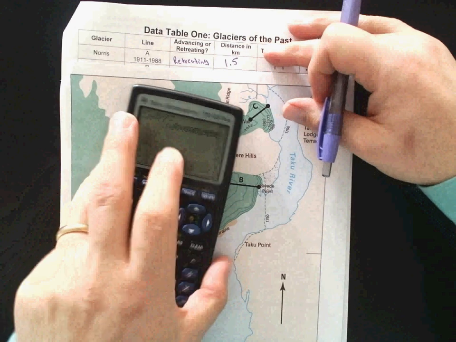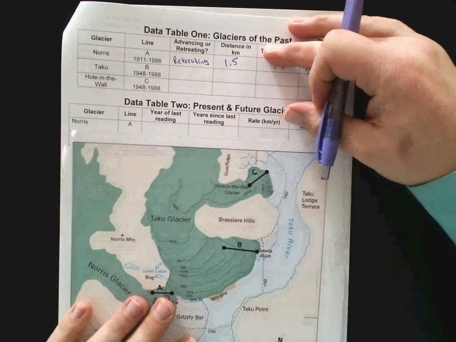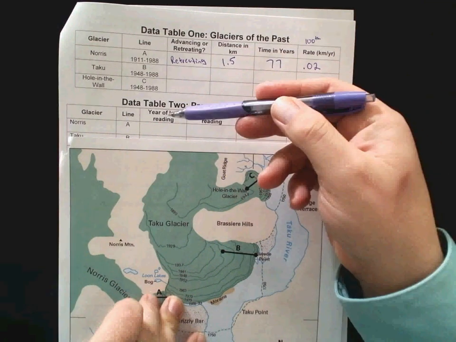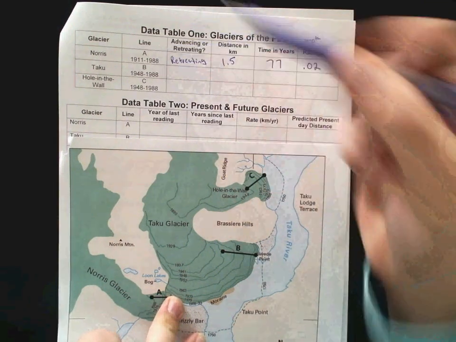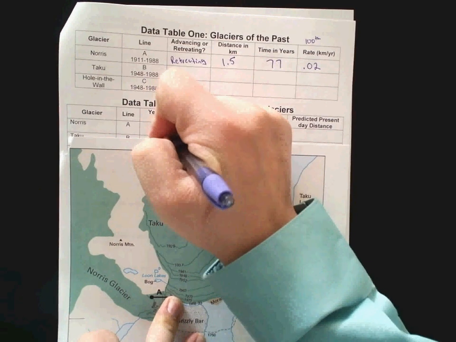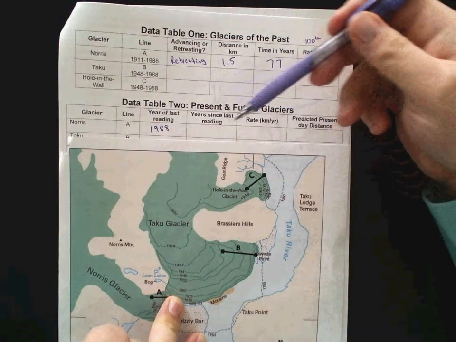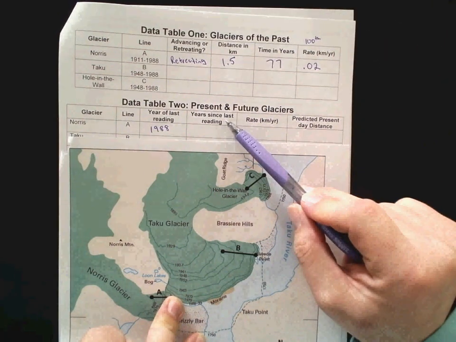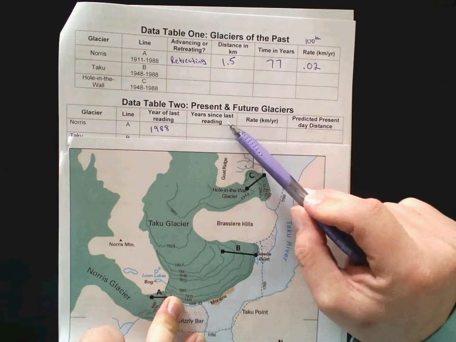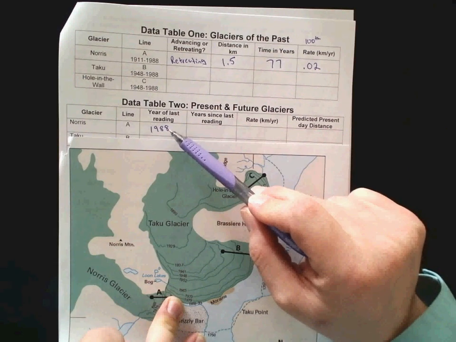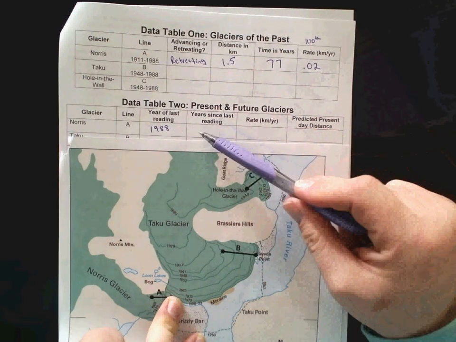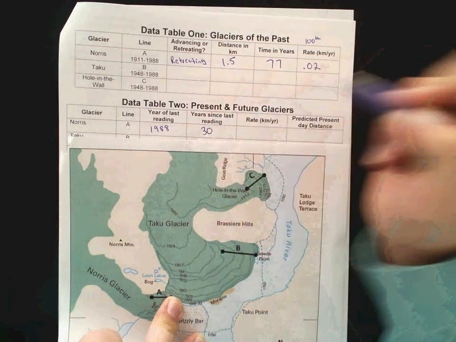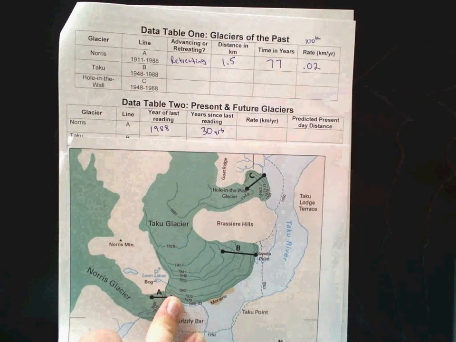Part 2 has us investigating where that glacier is going to be in our current time period. For this, we know the last reading was in 1988. Now, this lab is set up to be used year after year, so I didn't give you an actual year for the current year, so you need to calculate the difference between 1988 and our current year, which is 2018. So the difference is 30 years. So it's been 30 years since our last reading.